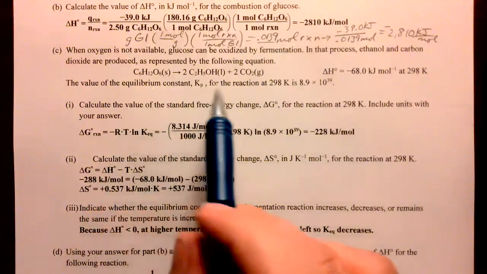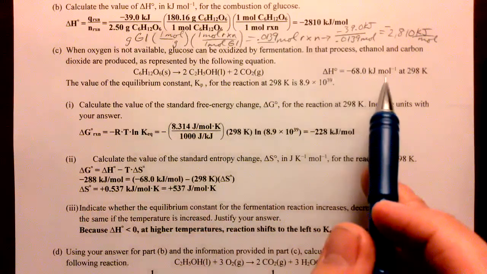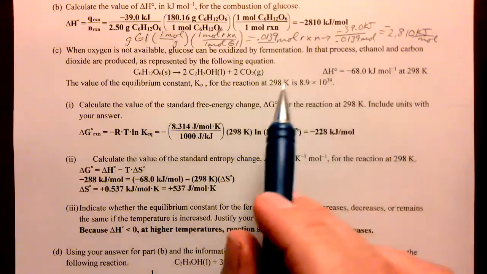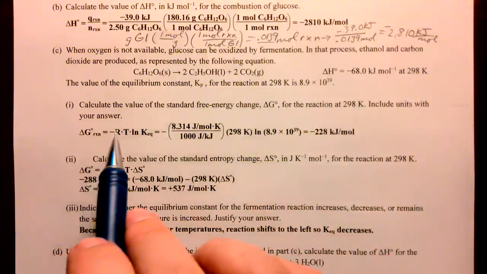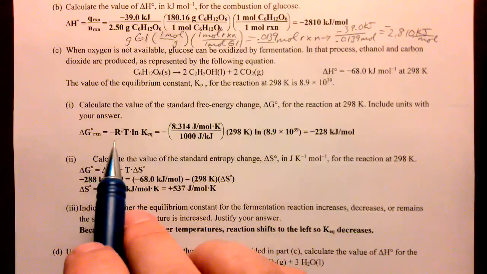Then they give us the fermentation reaction, a delta H standard, temperature, and a K. So what's delta G standard? Well, here's the sort of standard version of this equation. Push your decimal point 3 spots left on your R value to get it into kilojoules, put in your Kelvin temperature, and put in your K value, and multiply it all together. Don't forget the minus sign, and we get delta G standard.